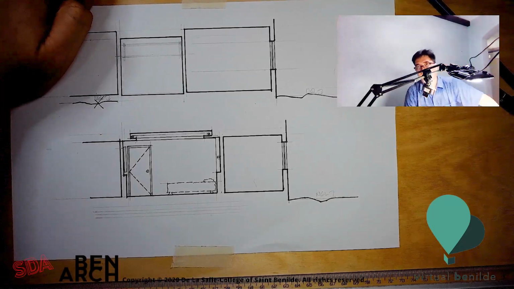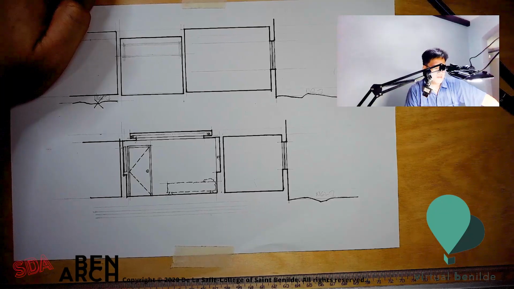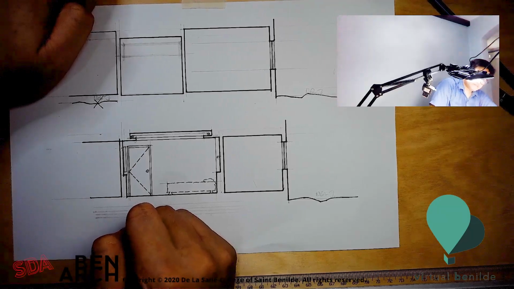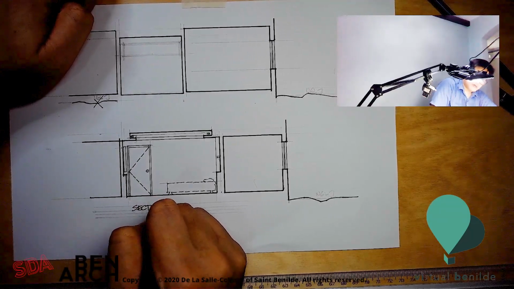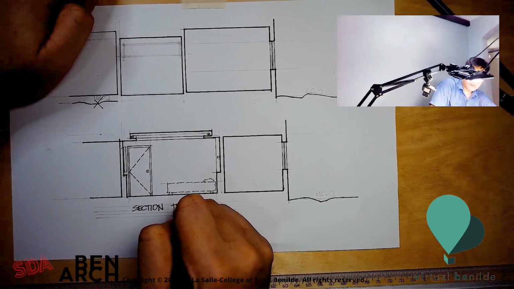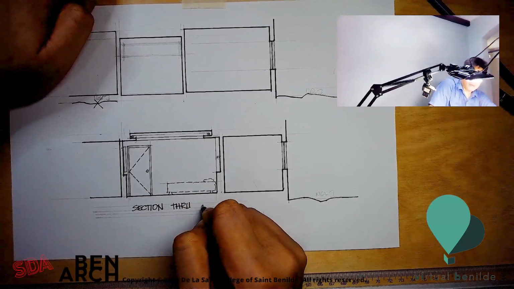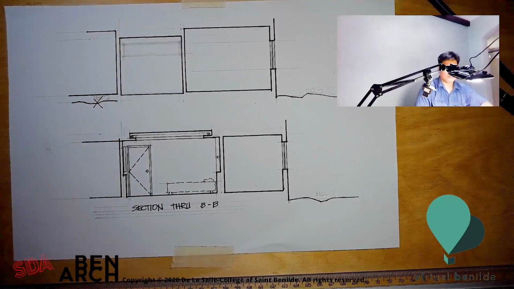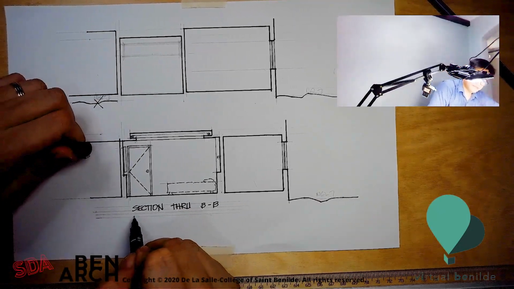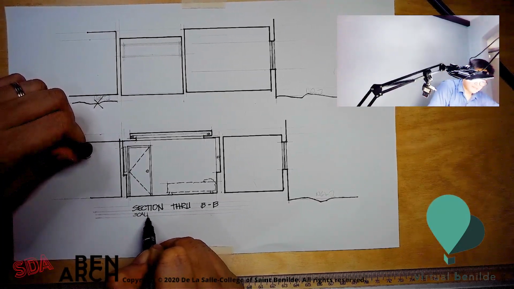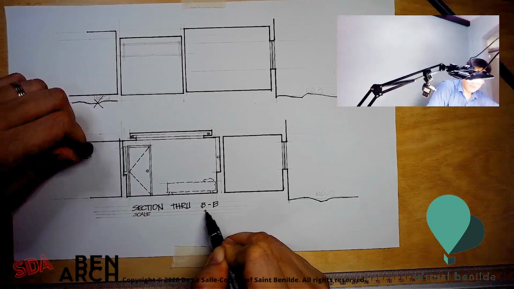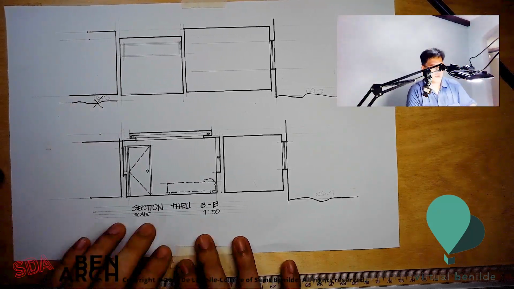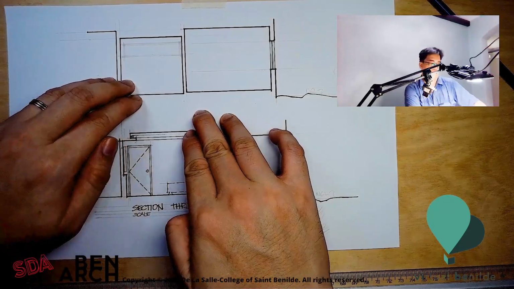Indicate, of course, your scale and what section this is. So this is section through B-B, scale 1 to 50. Just do the same here for section through A-A.